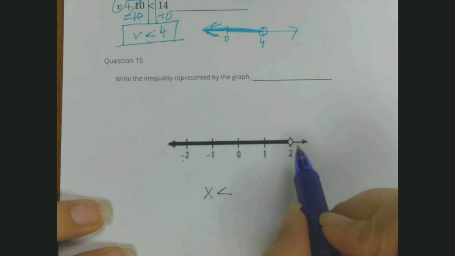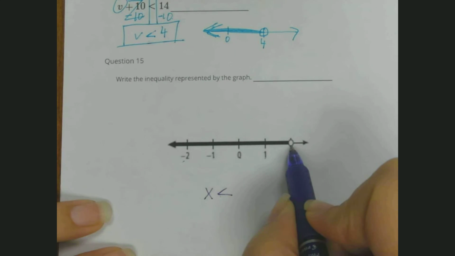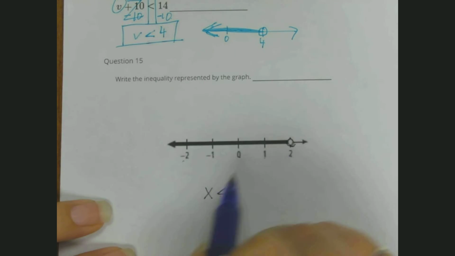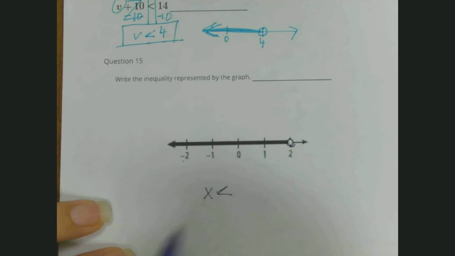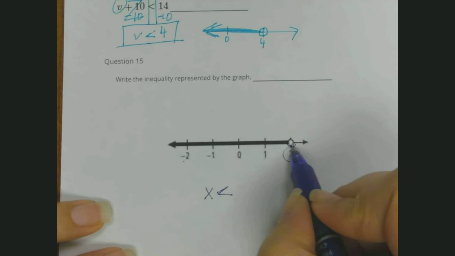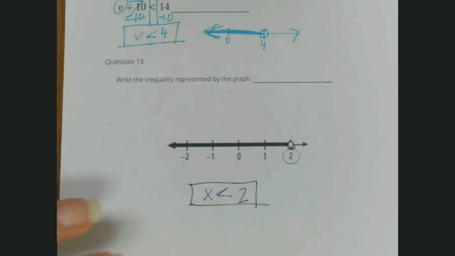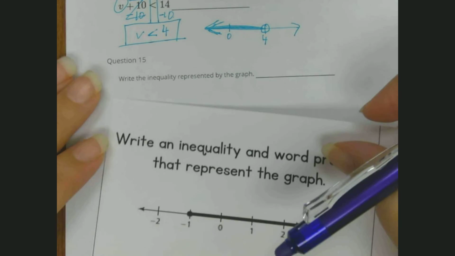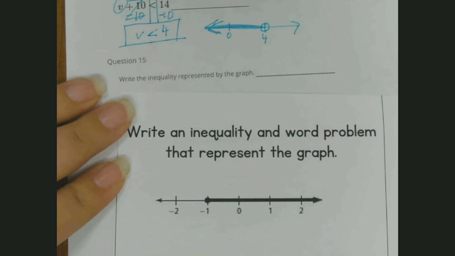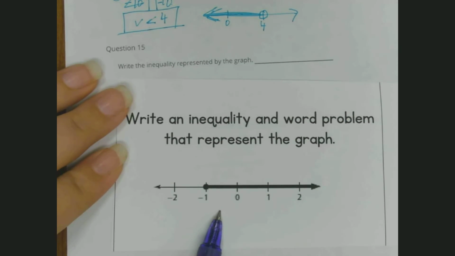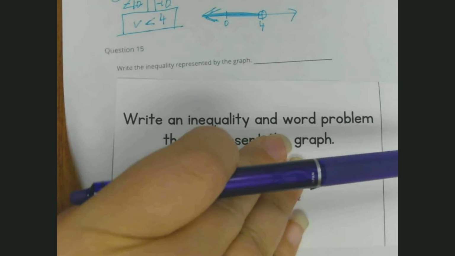Okay? Then I check, is it an open or a closed circle? It's open, so I do not put the equal sign under it. I leave it like this. And then I just put the number that we're at. We're at 2. So x is less than 2. That's that graph right there. Okay, if you missed that, I want you to tell me the inequality that is shown on this graph. Okay? Alright, we are now on question 16.